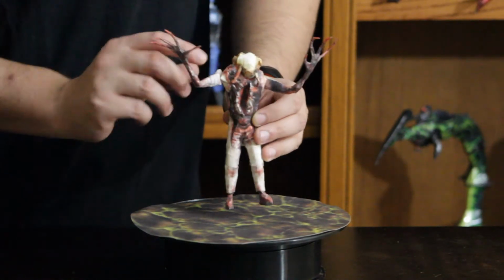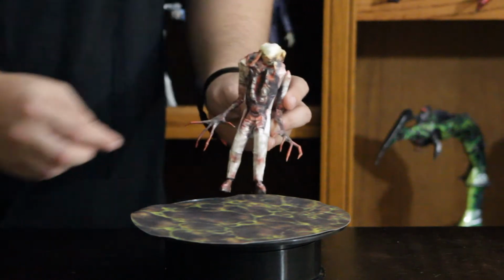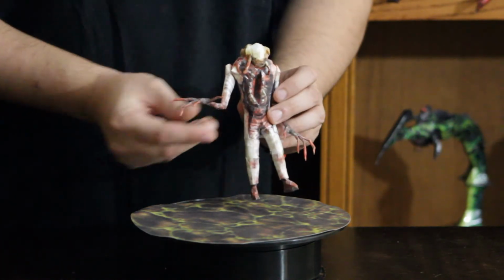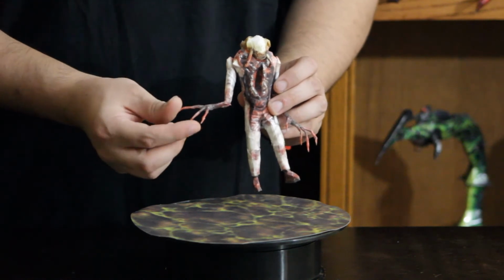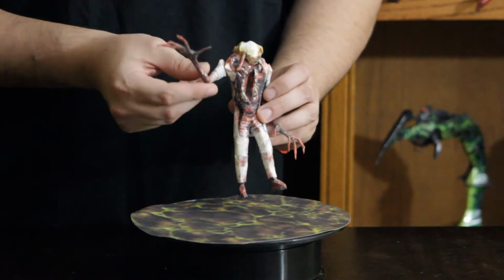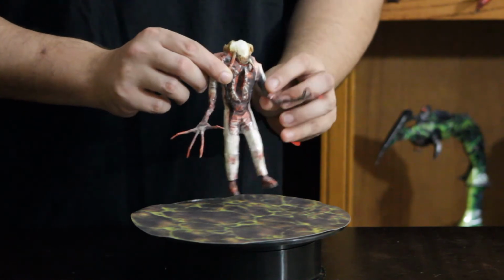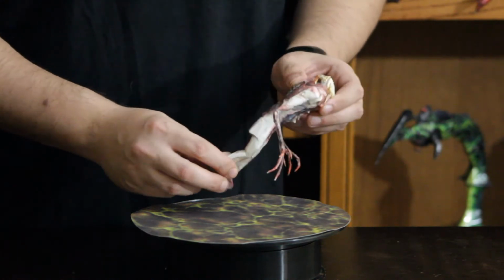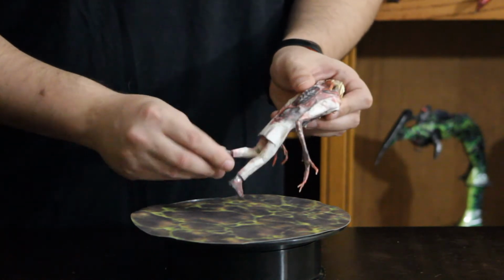One of the best parts of this model too is that I actually gave it articulation. The arms are movable, and you can pose it in different positions, like a striking position or just a normal idle position. That's a good point, because none of the other ones have been movable. This one is an action figure. How can you make a model movable when it's a static object?